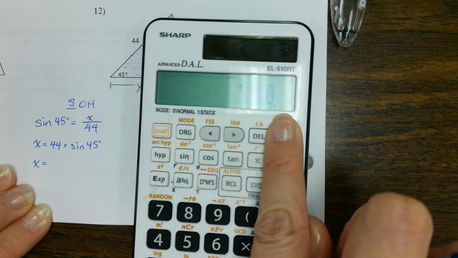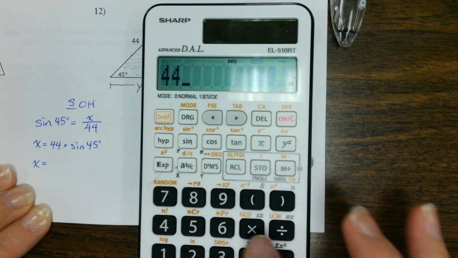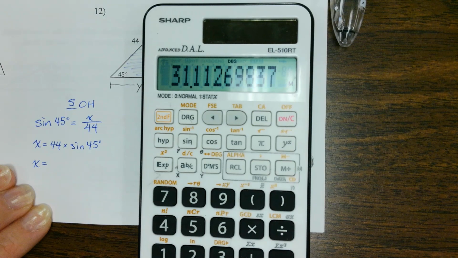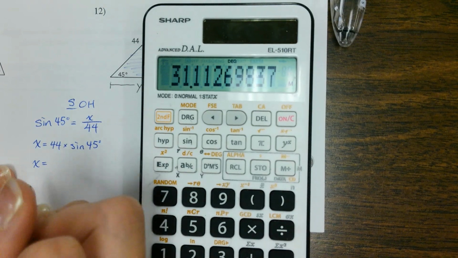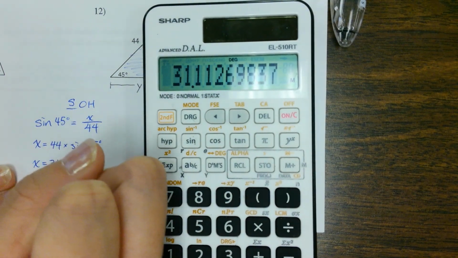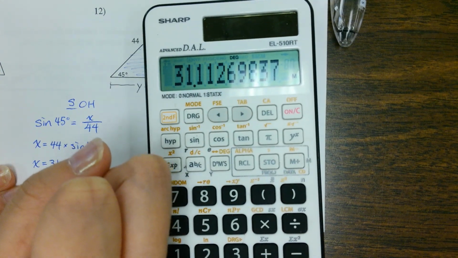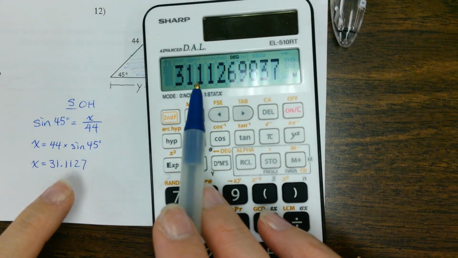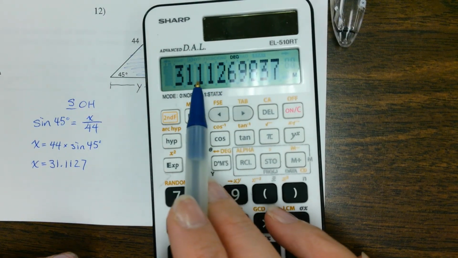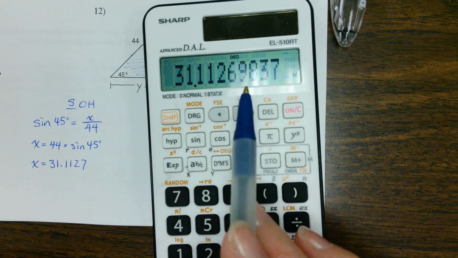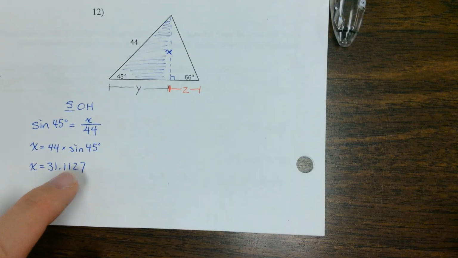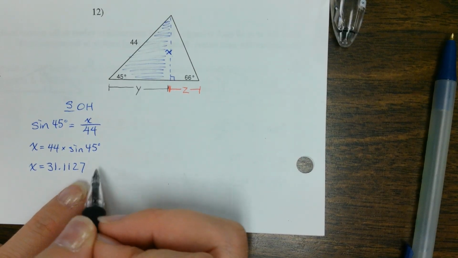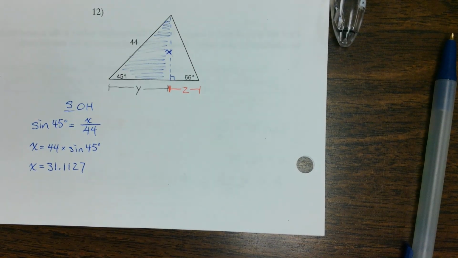44 times, whoops, I should probably turn it on. 44 times sine 45 degrees, I get 31.11269837. So 31.1127, something like that. Okay. I could just do 31.113 or 31.112698. Once you get to like three or four decimal places, you're pretty accurate already. So I'm not so keen on you rounding the fourth digit.